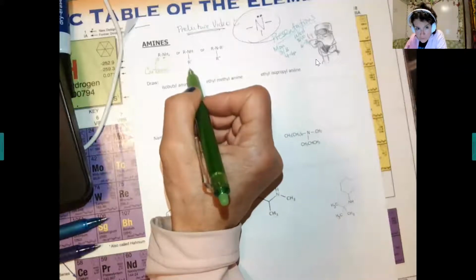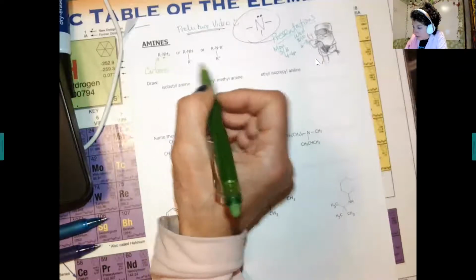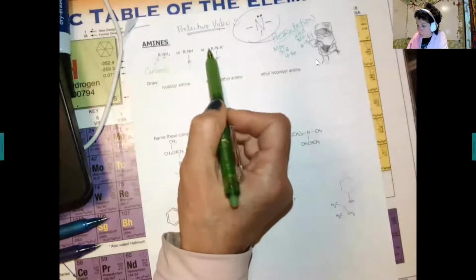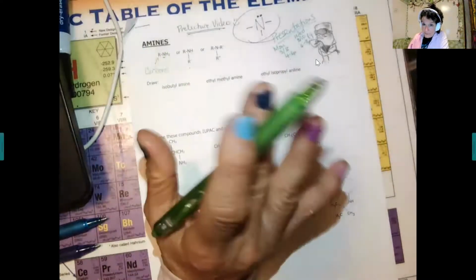You can have 2 carbon groups, they could be the same or different, or you can have 3. So kind of like how we had with ethers, but with ethers you only had 2 things because it was oxygen. With nitrogen, you're going to have 3 things. Also different from ethers is you can have hydrogens, or you can have multiple R groups. So that's just how it is.